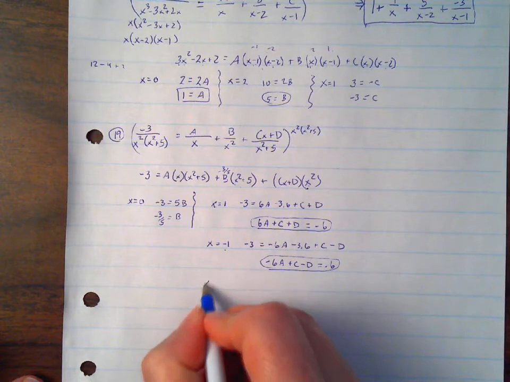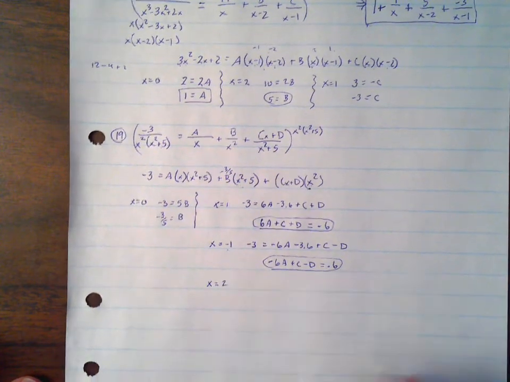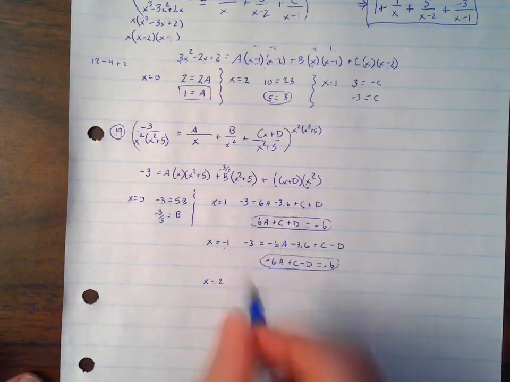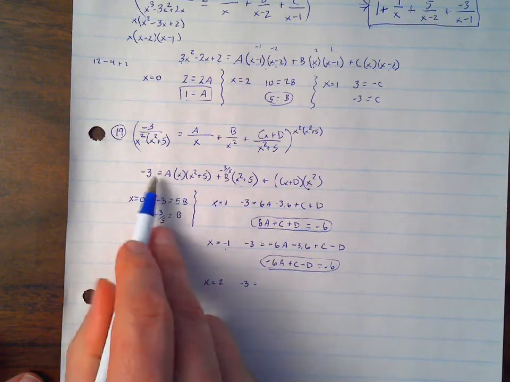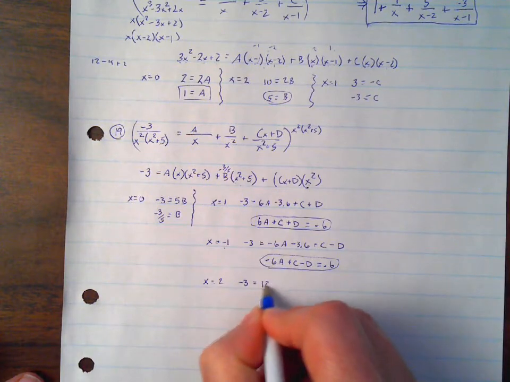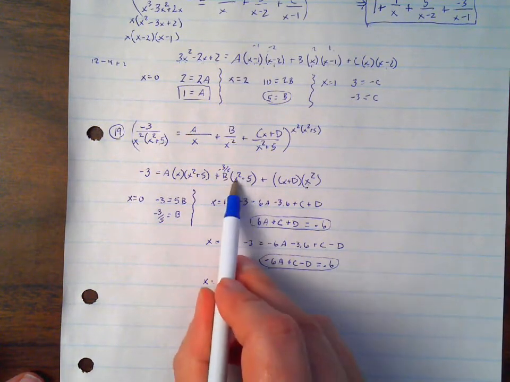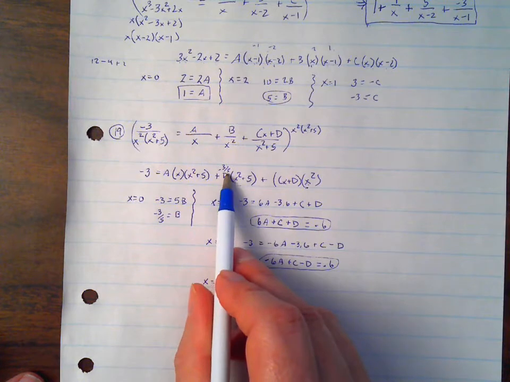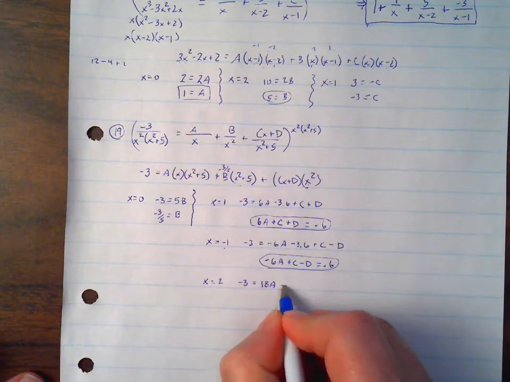And then I use another x. I just chose 2. You can really use whatever. So I'd have negative 3. And plugging a 2 into all this gives me 18a. Plugging a 2 in here, 9 multiplied by this would be negative 5.4.